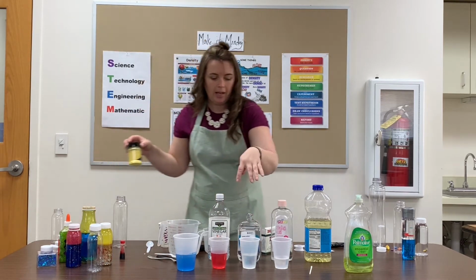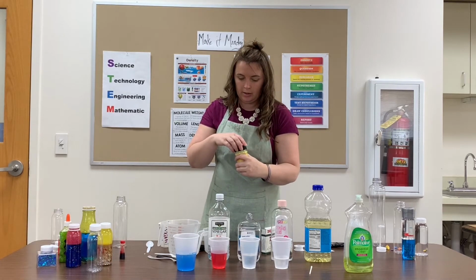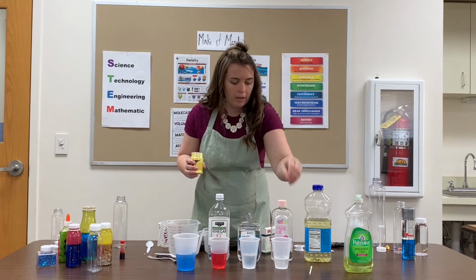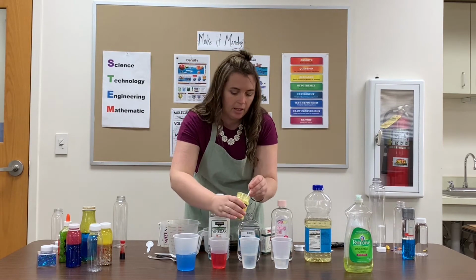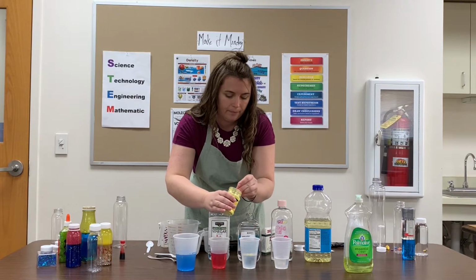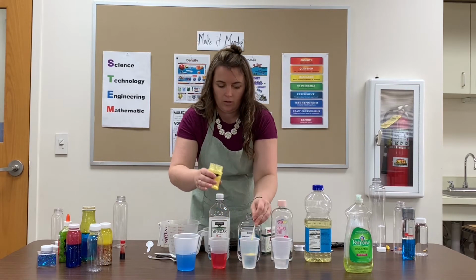To color my oils, I have this, called mica powder. We're going to color the mineral oil. All I need is a little bit. We're going to use this stick and just drop some in there. Maybe a little more, a nice yellow color.